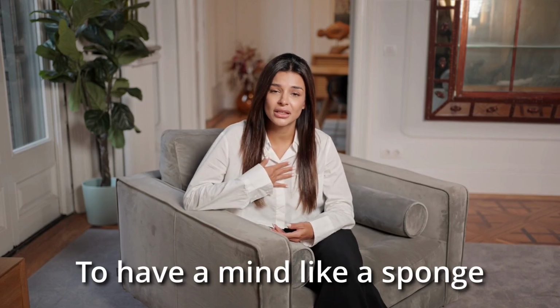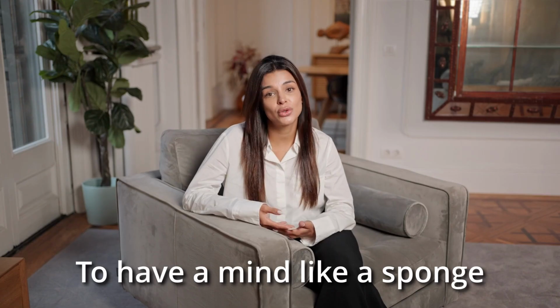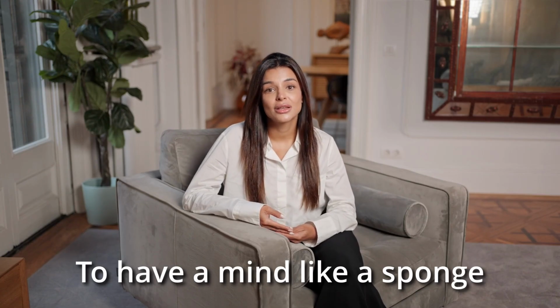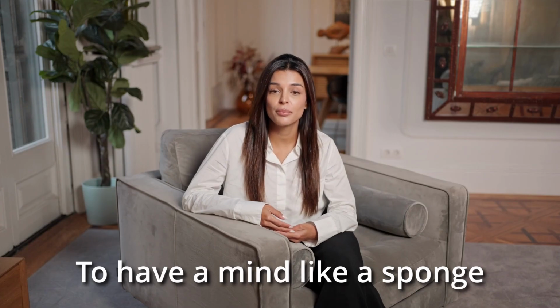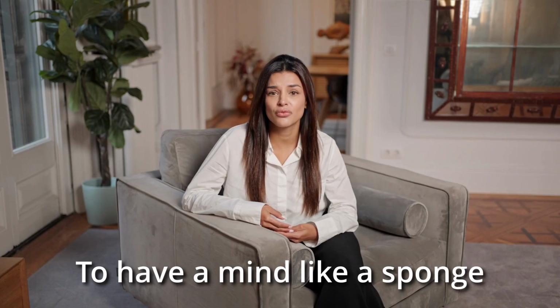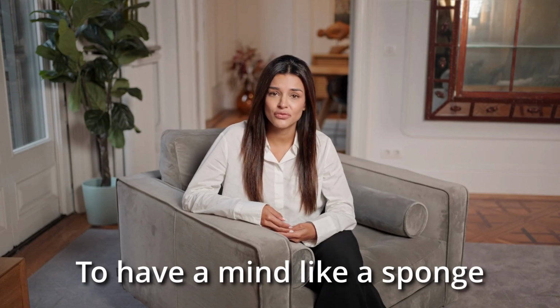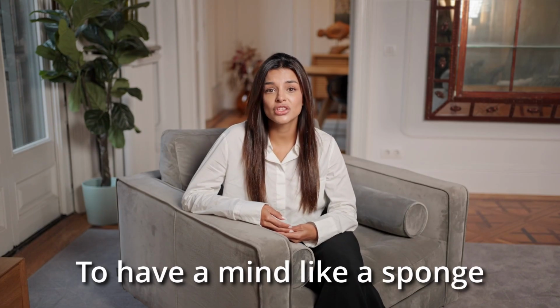To have a mind like a sponge, meaning to learn things very quickly and easily. If someone has a mind like a sponge, it's a huge compliment. It means they absorb information effortlessly. For example, she learned to speak French in just 6 months. She has a mind like a sponge. It's a fantastic goal for any language learner.